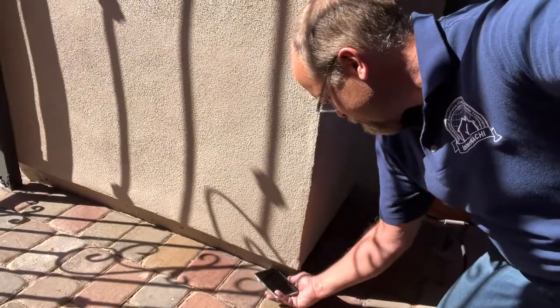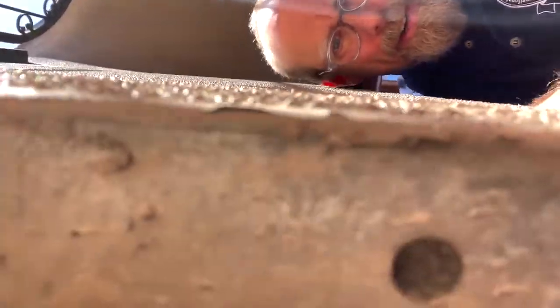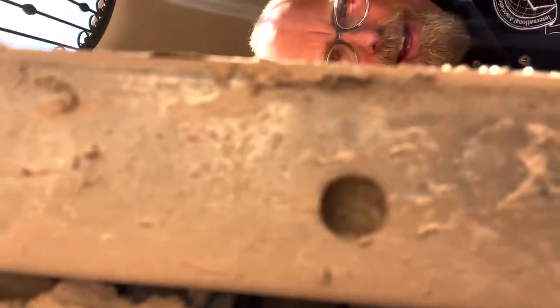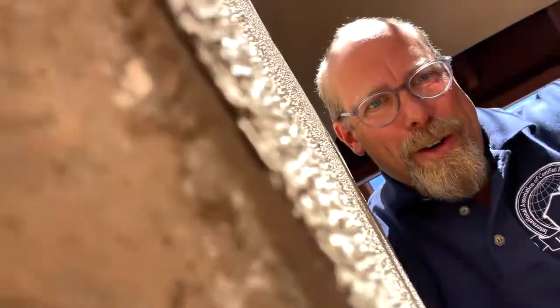I use my phone. You could use a mirror. Now, these holes are a great indication of a moisture drainage system. So I'm using my phone, but at the bottom of the stucco wall, there's a starter strip right down here. And right there is a drainage hole. And then if you move across, there's another drainage hole. And if you move across, there's another one.